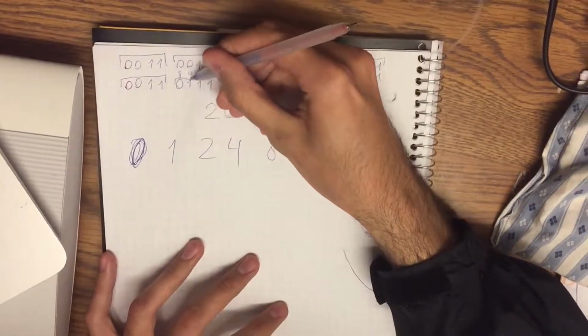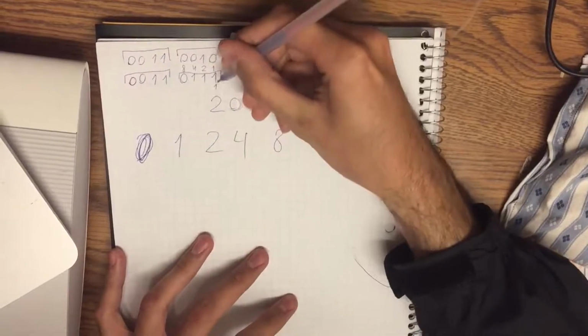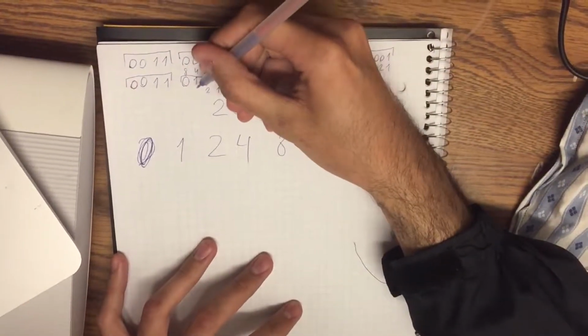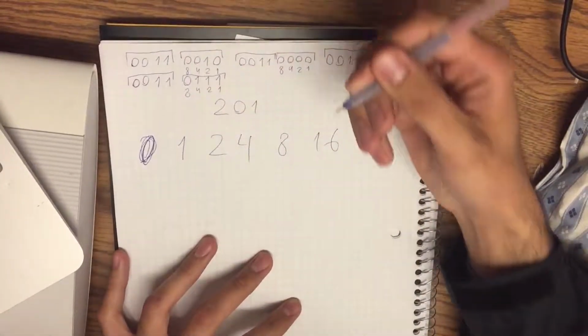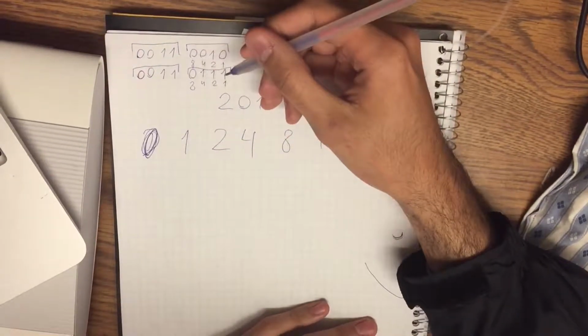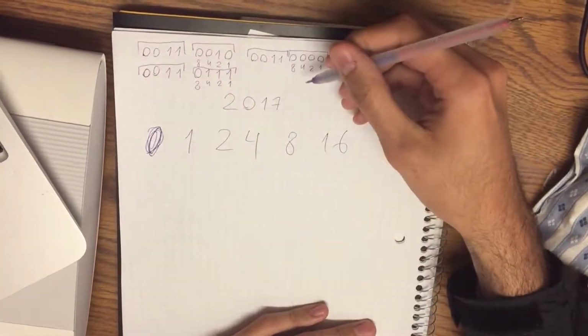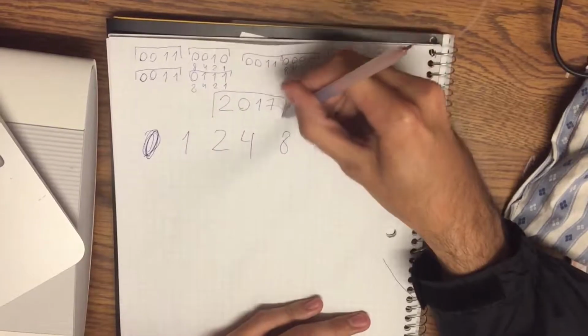Then we have 0, 1, 1, 1. We put again the way to translate, that is 1, 2, 4, and 8. And we just count 1 plus 2, 3 plus 4 is going to be 7. So this whole row of binary numbers is going to mean 2017.